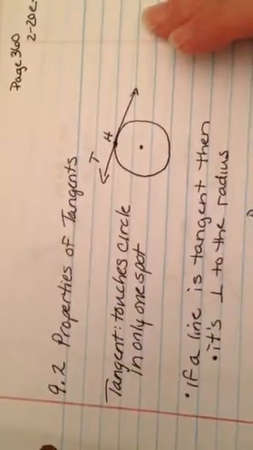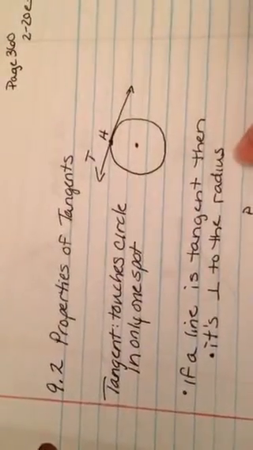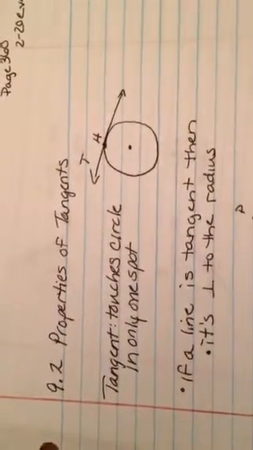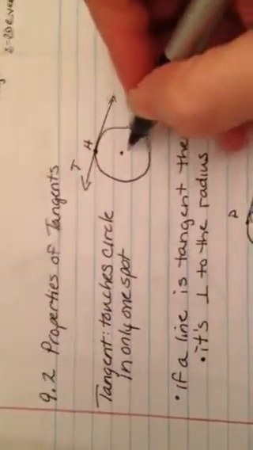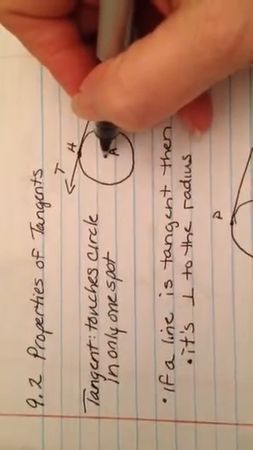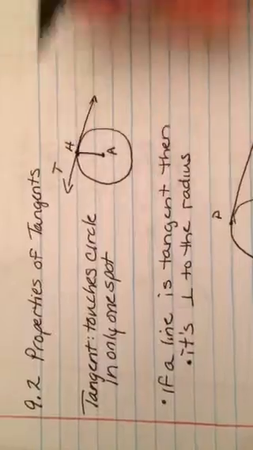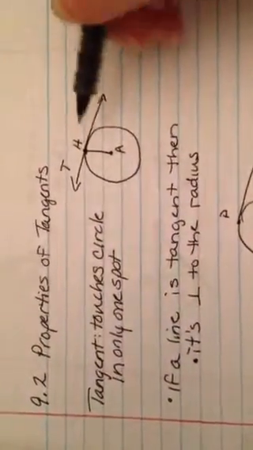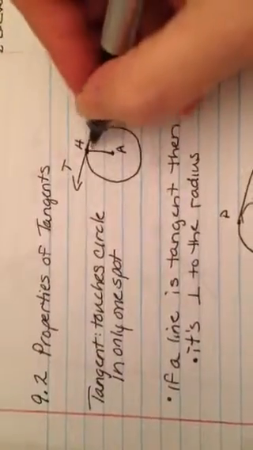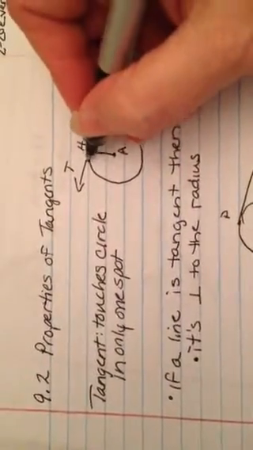Now, we learned some really important things about a tangent. If a line is a tangent, then it's perpendicular to the radius. Now, you'll remember that a radius is the segment that connects the center of the circle to a point on the outside of the circle. So if the tangent is perpendicular to the radius, that means it forms right angles.